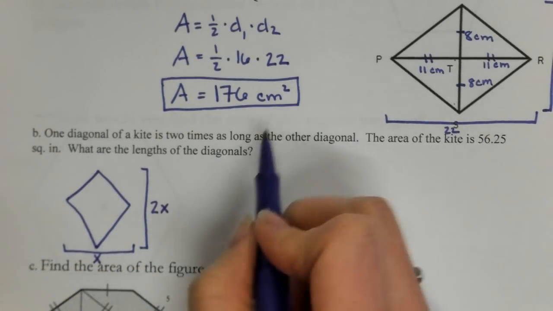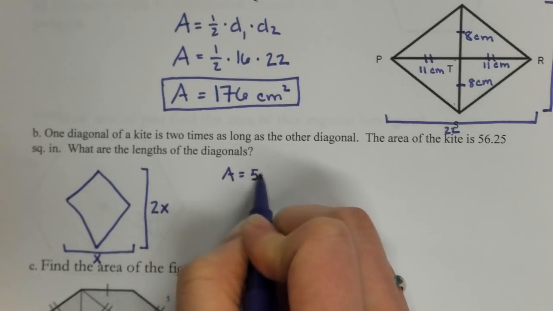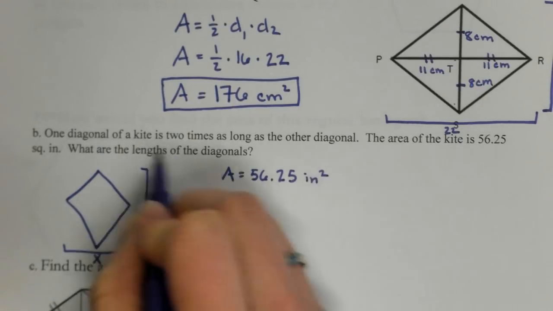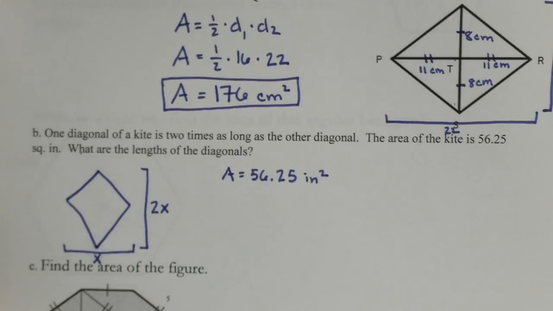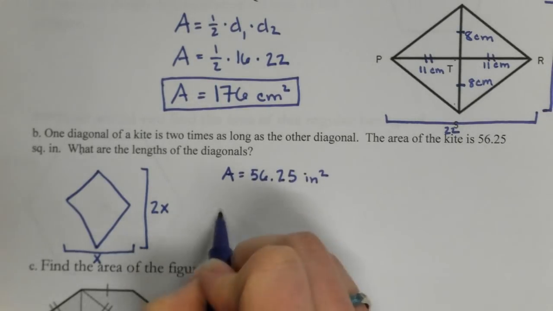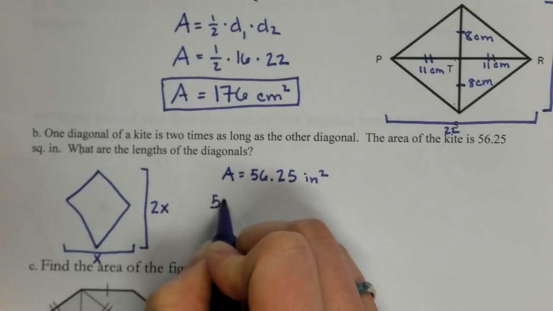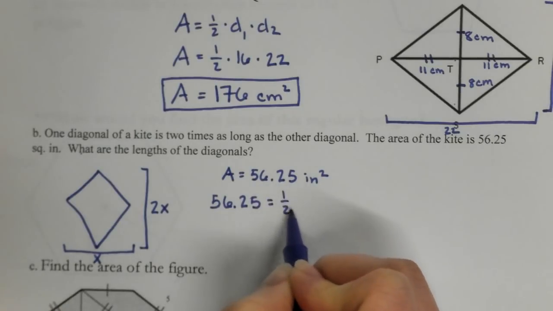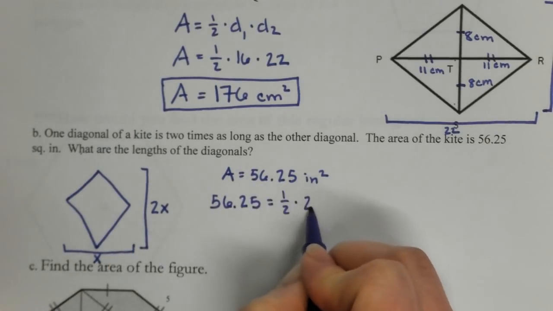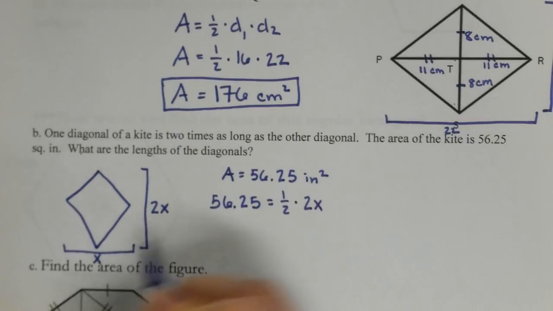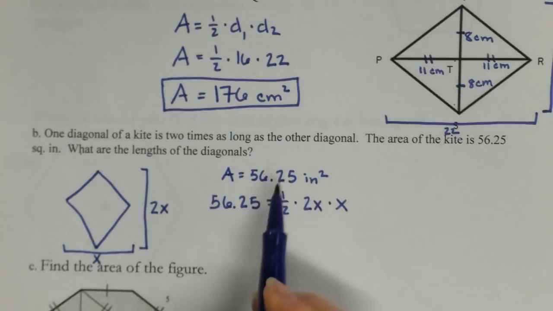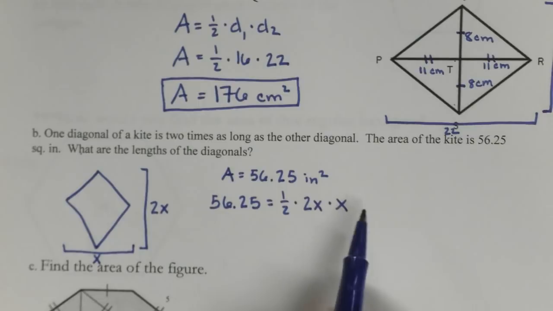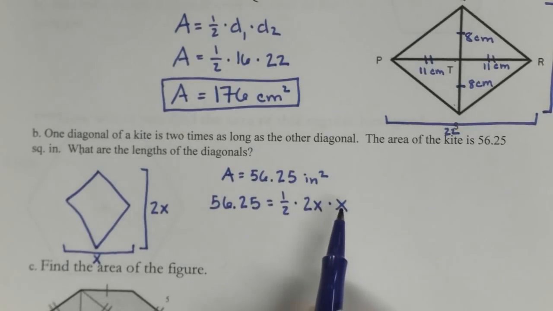Now the area, so I'm given the area is 56.25 inches squared. So I want to find what are the lengths of the diagonals. So my formula, remember, is 1/2 times D1, which would be 2x, times D2, which is your x. So I plugged in 56.25 for my A, and then I punched in the formula with D1 and D2.